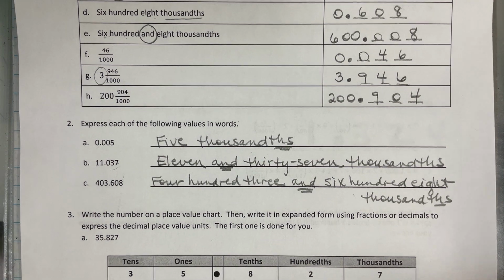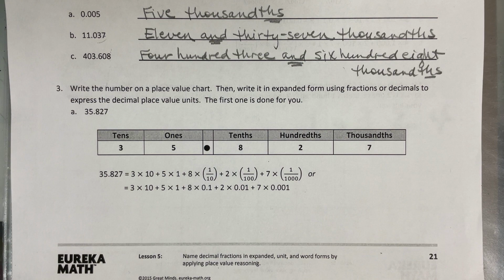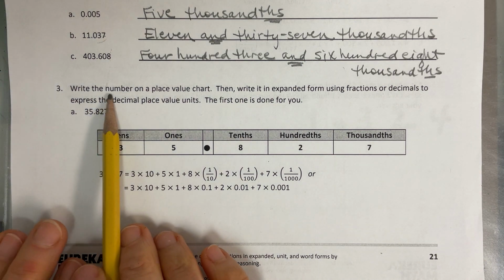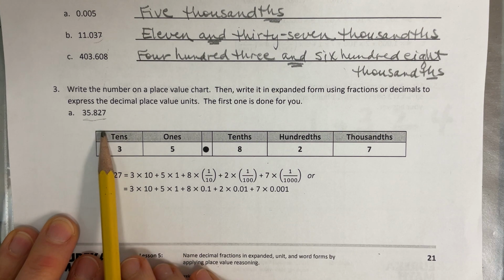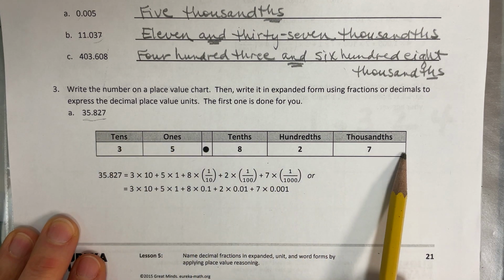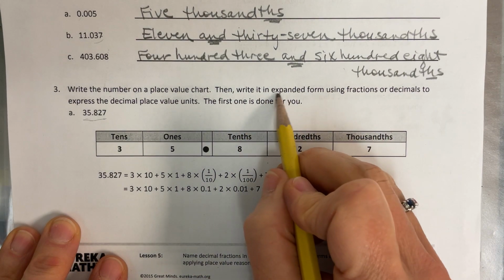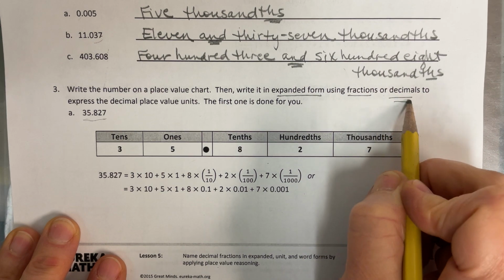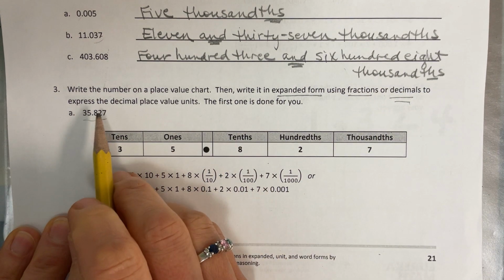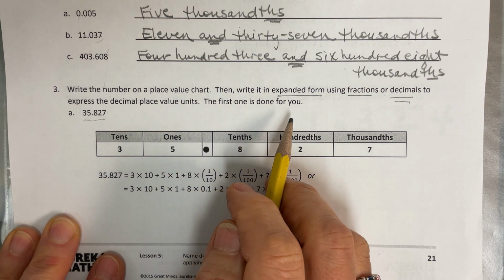Now, the last part of our lesson today is working on expanded form. So notice the directions. It says write the number on a place value chart. And notice here's the number, and they've done this one for us. So they've drawn a place value chart. Then write it in expanded form using fractions or decimals to express the decimal place value units. The first one is done for you.